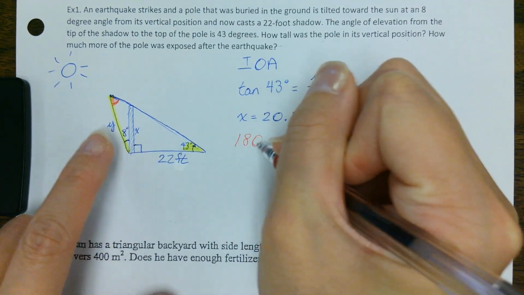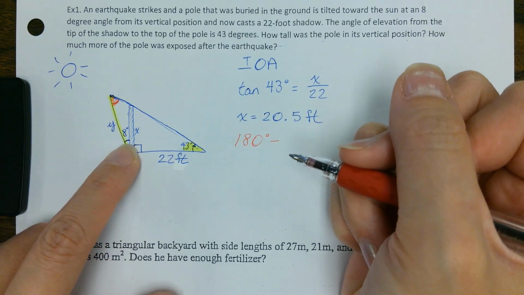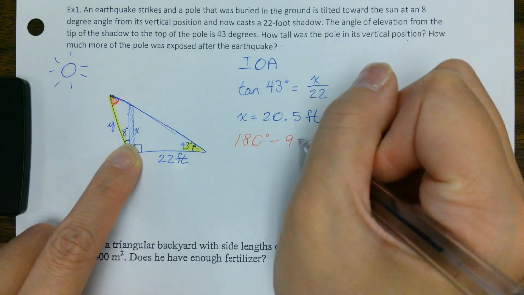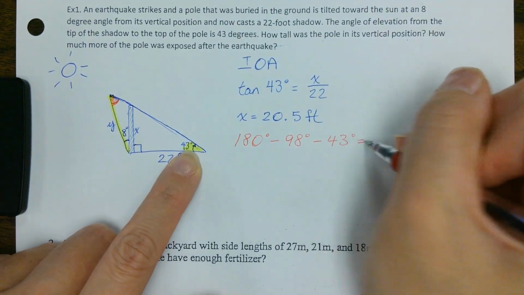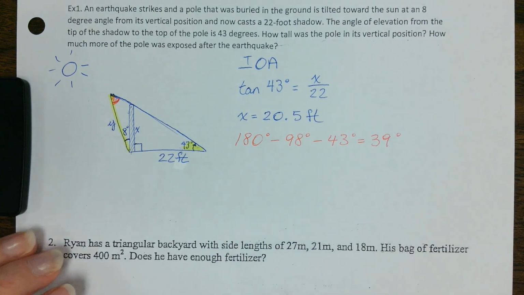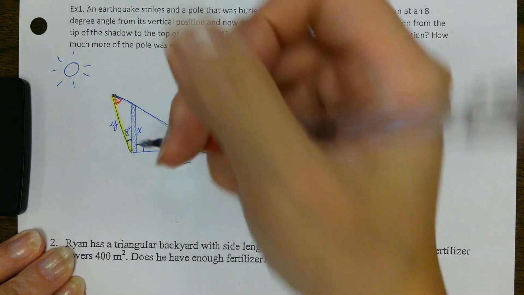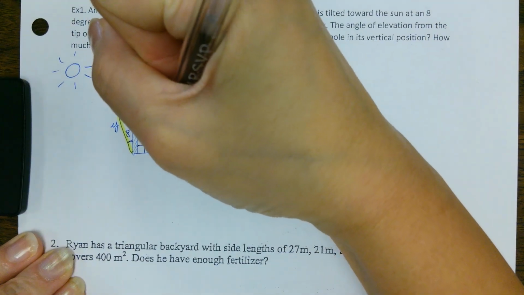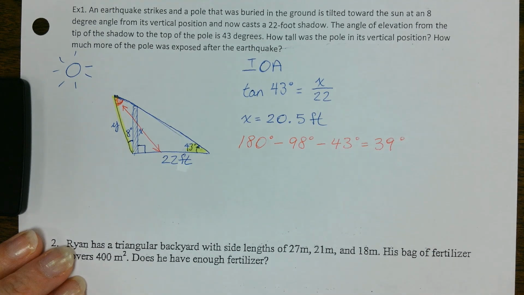Perfect. Okay, so 180 minus this right here. I know this is 90, this is 8. So altogether, this whole angle is 98 degrees minus 43. So that angle right there is 39. So now I'm looking at this big triangle right here where I can use the 22 with this.